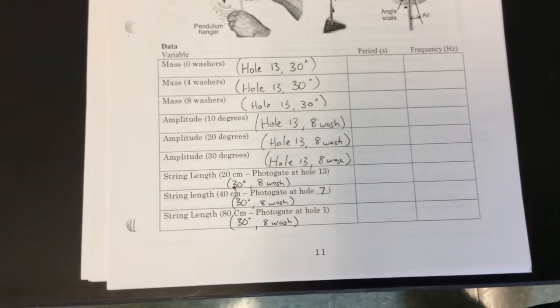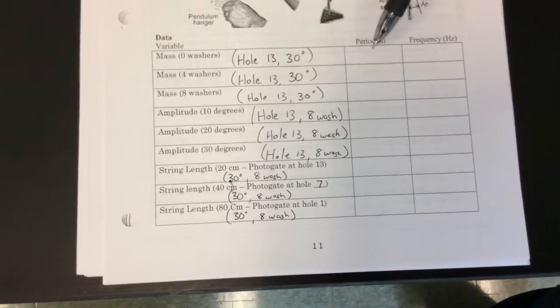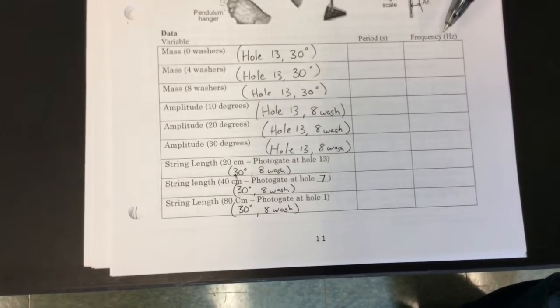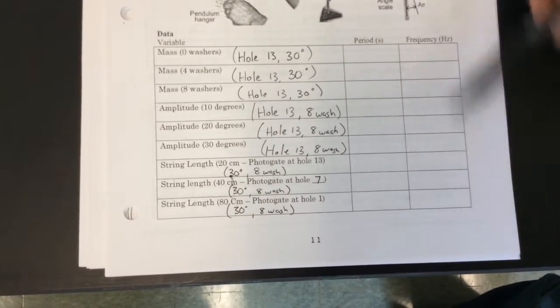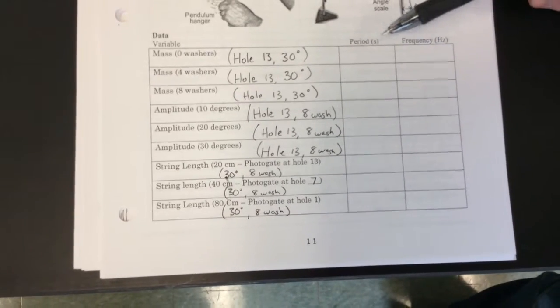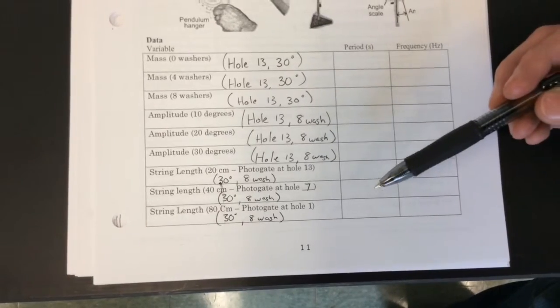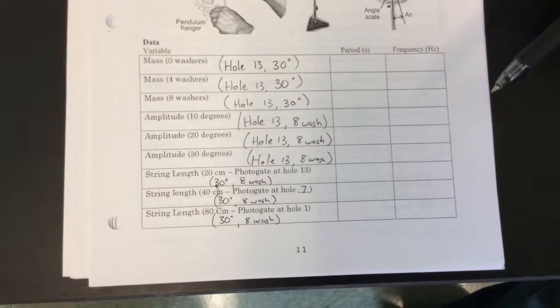Your calculations are very simple. To figure out the frequency, we take the period that we got from the photogate and just do 1 divided by that period. In other words, take the inverse, and you'll get the frequency. What you should find in your data is that we have almost the same number all the way down until we start playing with the string length. That was the big thing that affected the period of the pendulum.